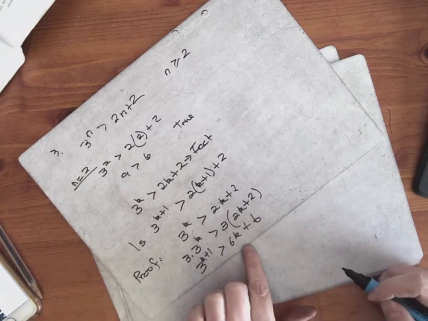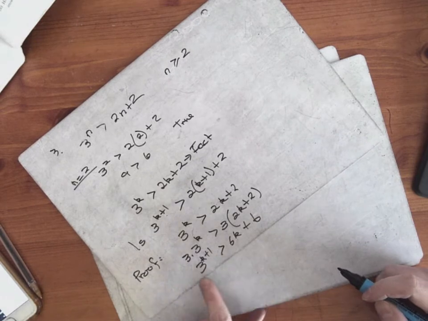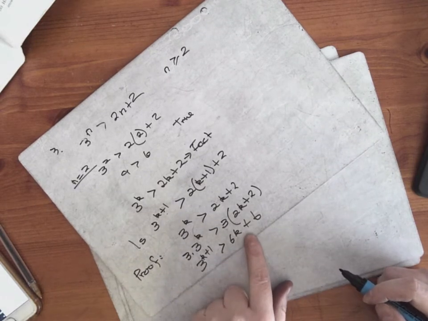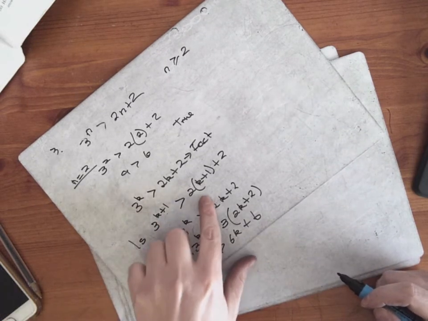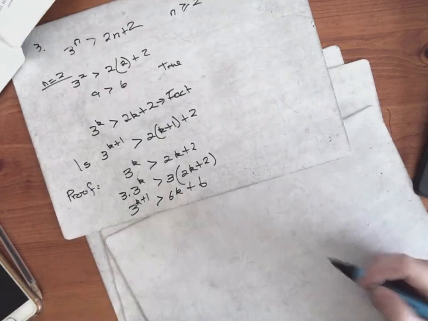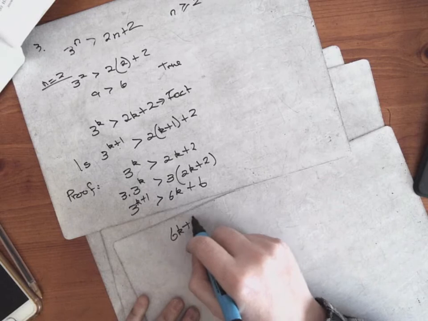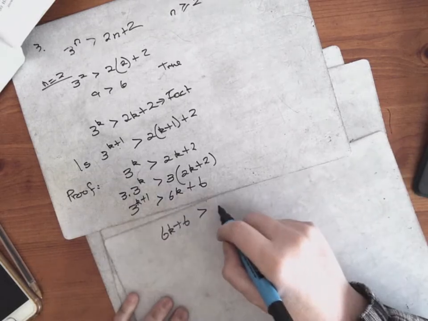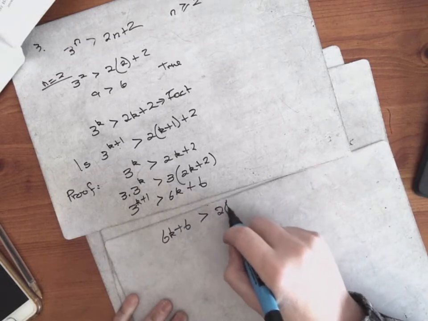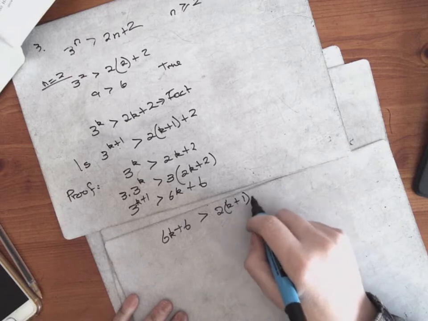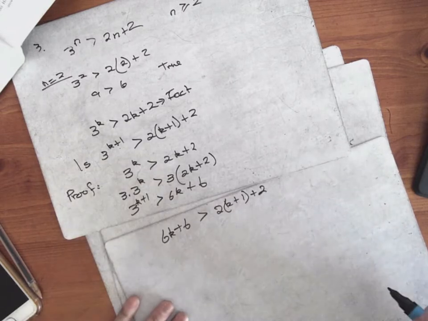This is a fact, okay? So this is a fact. So if this is greater than what I'm trying to prove, I have the whole lot proved. So if 6k plus 6 is greater than 2 times k plus 1 plus 2, I have everything proved.